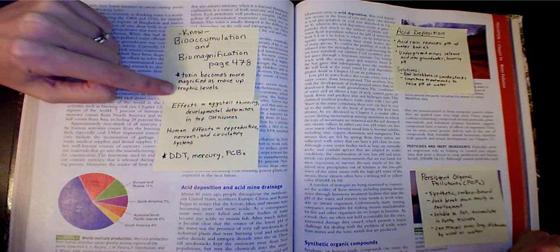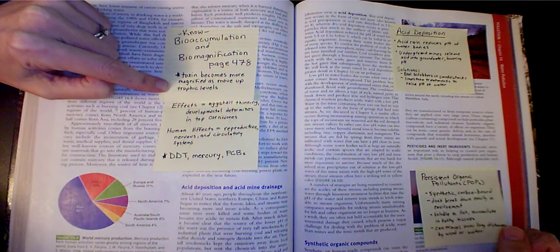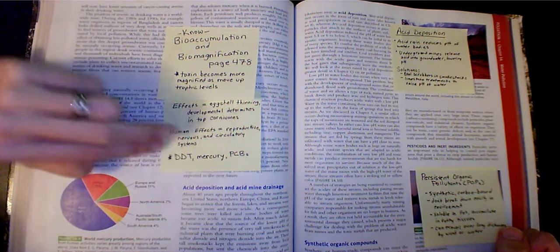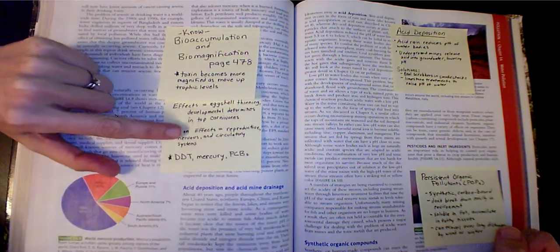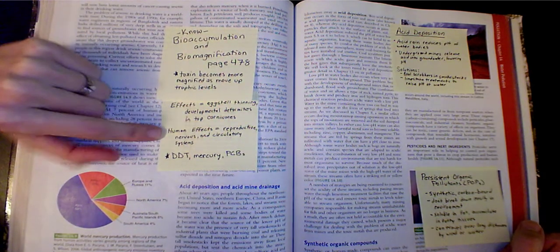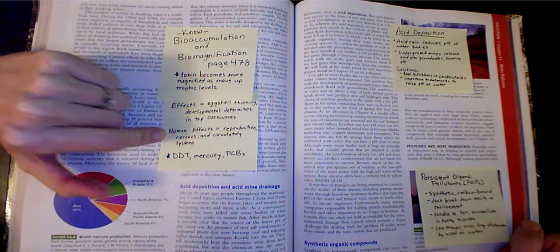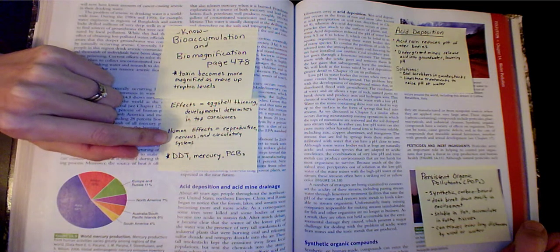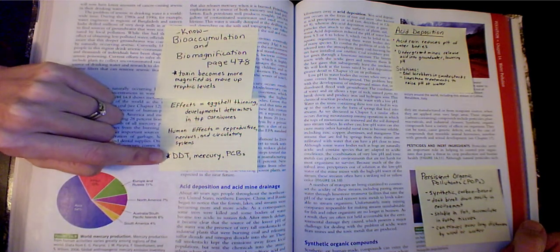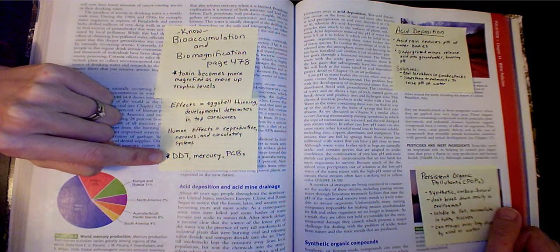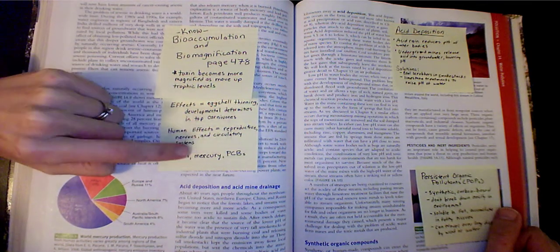So by the time you get to the top of the trophic levels, the top carnivores are the ones who are affected the most. So effects of bioaccumulation and biomagnification: eggshell thinning and developmental deformities in top carnivores. Human effects from biomagnification and bioaccumulation are issues with reproductive, nervous, and circulatory systems. So the three good examples of substances that bioaccumulate and biomagnify: DDT, mercury, and PCBs. We'll talk about the DDT and PCBs in a little bit.